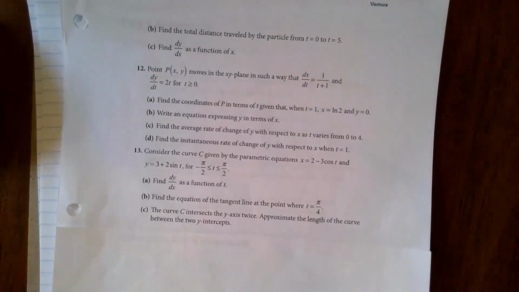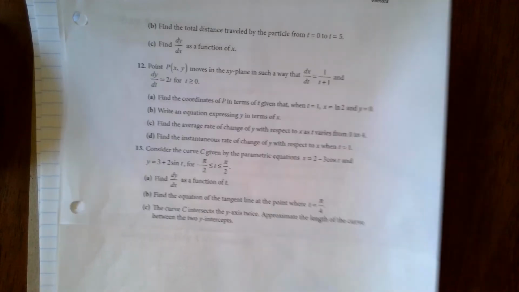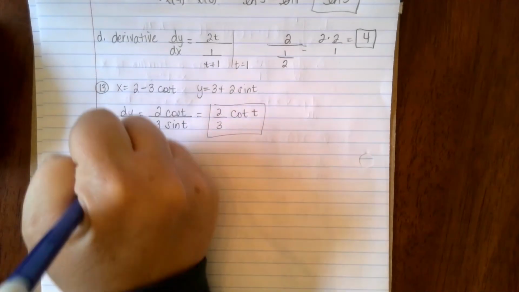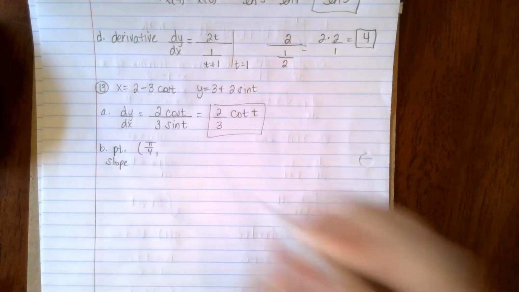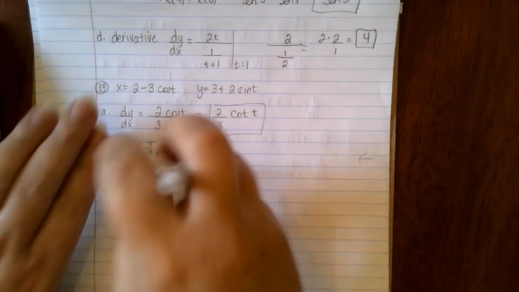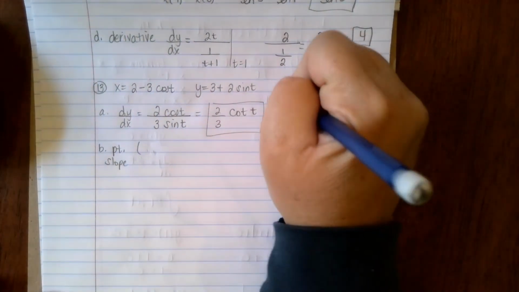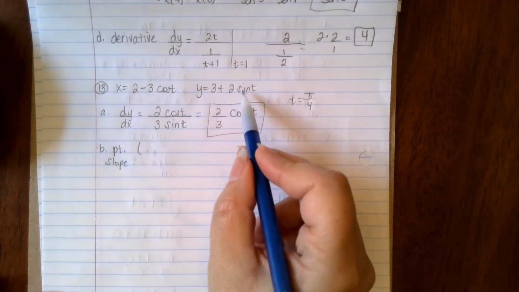All right, part B. Part B says, find the equation of the tangent line at the point where t equals pi over 4. All right, equation of a tangent line. We need a point and we need a slope. So the point, we've got pi over 4. Oh no, wait, they said t is equal to pi over 4. So, t equals pi over 4. We got to find the x and we got to find the y.